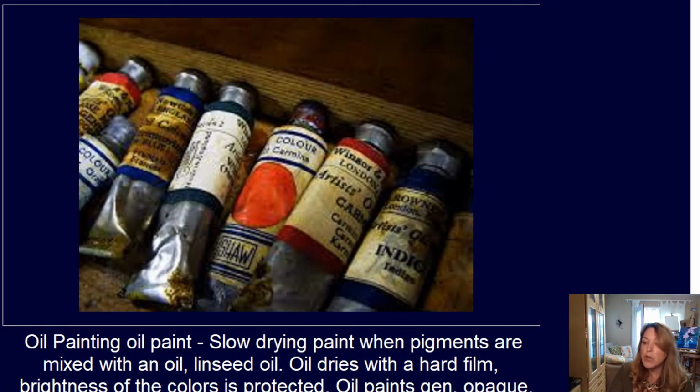Oil painting. Oil painting, of course, is used a great deal today. Slow drying paint, when pigments are mixed with oil, linseed oil, it dries hard, and it can have layer upon layer as well. And so they're generally opaque, which means they're not translucent. They're not like a wash.